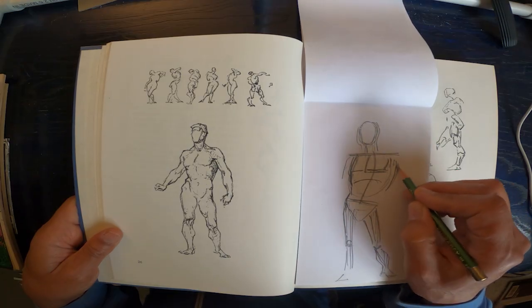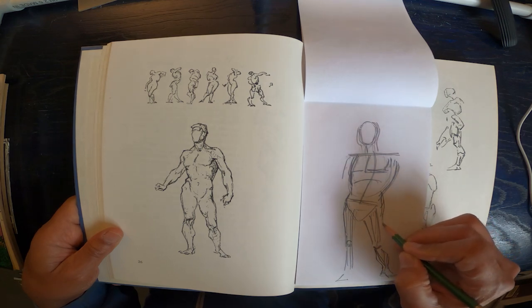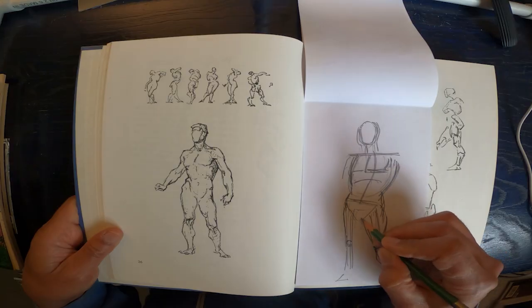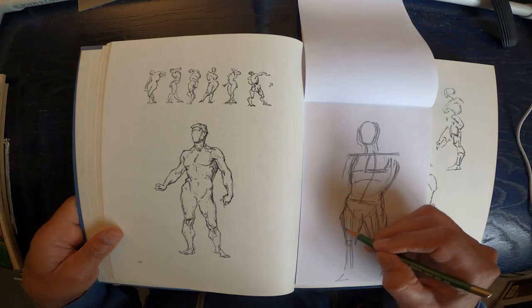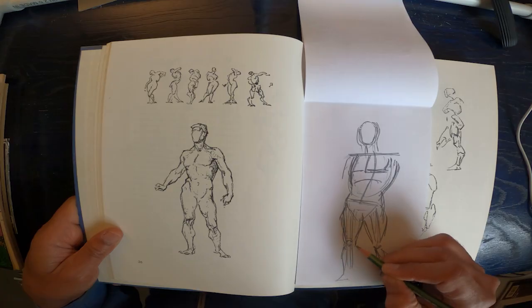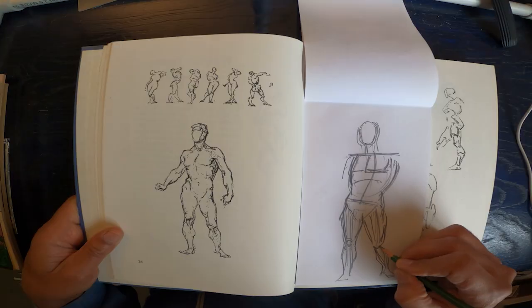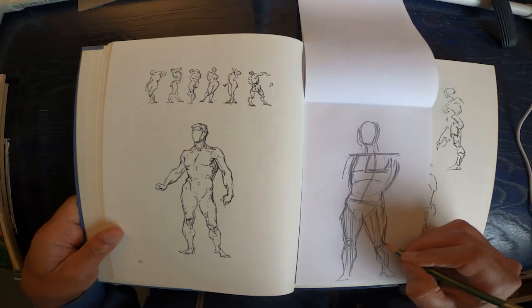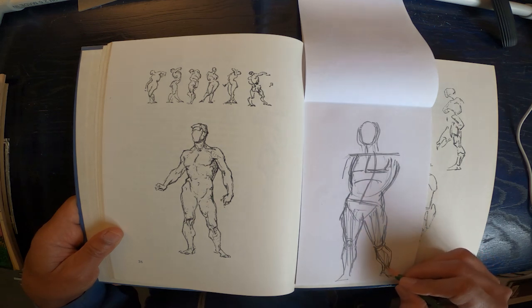So then to make the chest have some volume, it comes like this. And then we get into the muscles of the legs like here, thigh muscles. This left leg is back. You could shade that in like that.